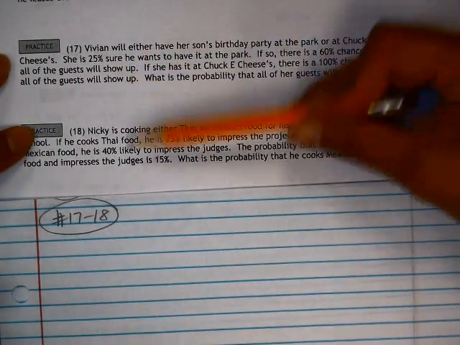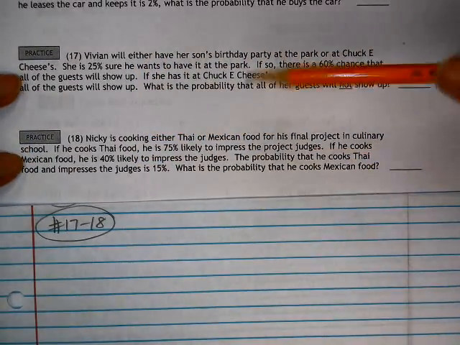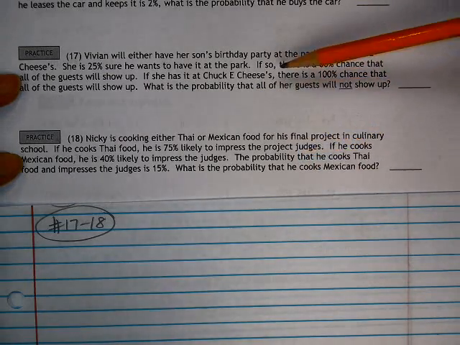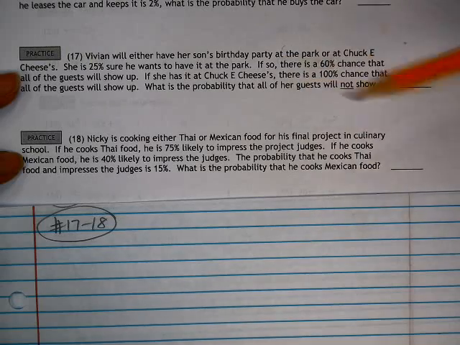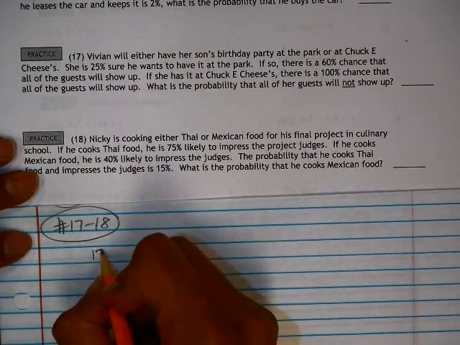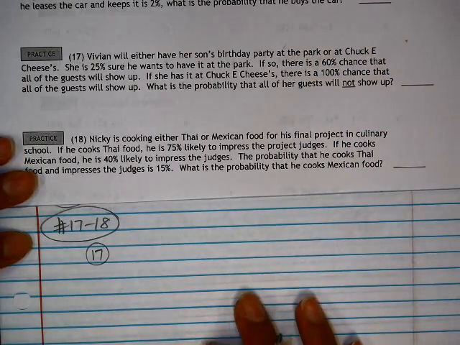Okay, I'm going to do 17 and 18 in the same video because these are both problems that work well with tree diagrams, but they're slightly different. So we'll do both and see how they're different from each other. So let's do 17 first.